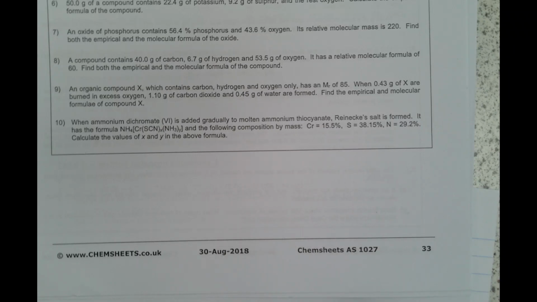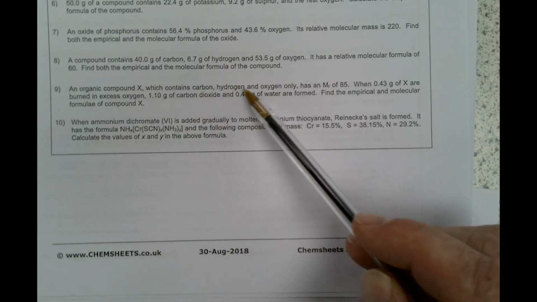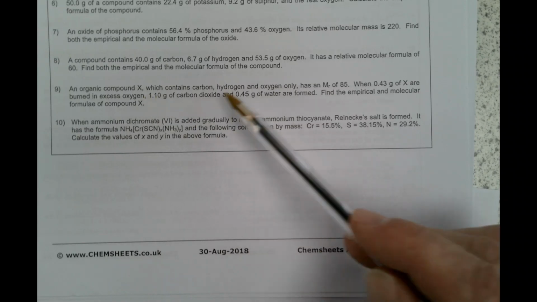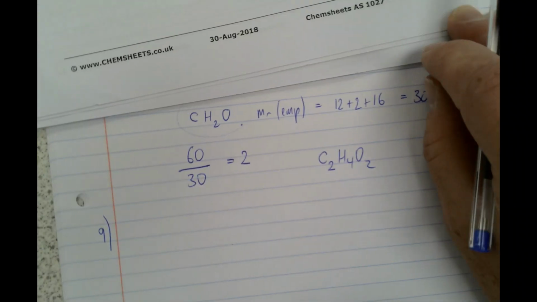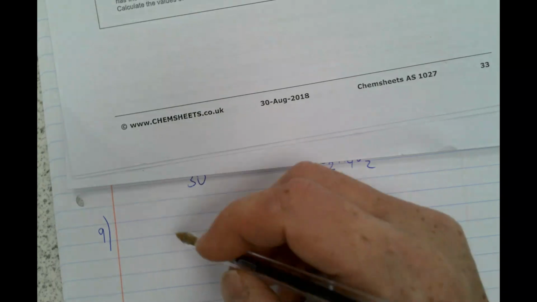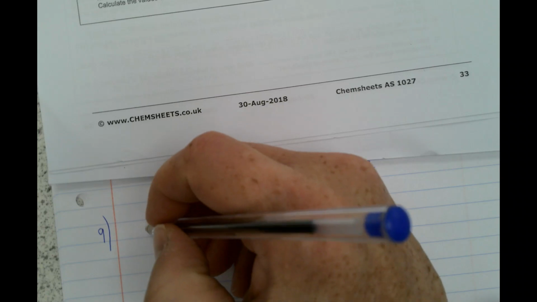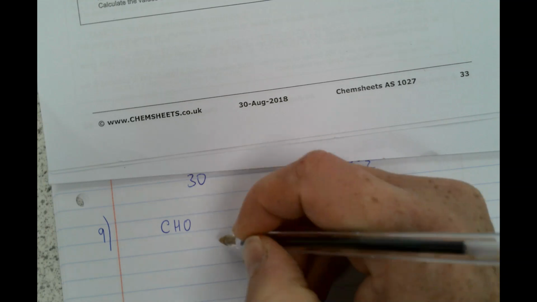So this is a combustion analysis. You're told you've got carbon, hydrogen and oxygen in the molecule. You're going to burn it, and we're going to work out from the amount of carbon dioxide that's been produced what the empirical formula is. These are reasonably common questions and doable once you know how to do them. So you're told in the question that it's carbon, hydrogen and oxygen in the compound. We don't know the ratio.